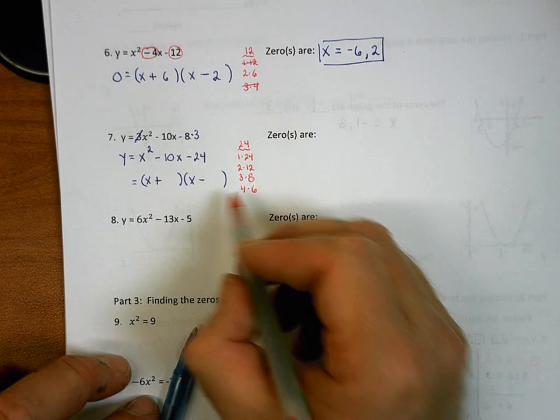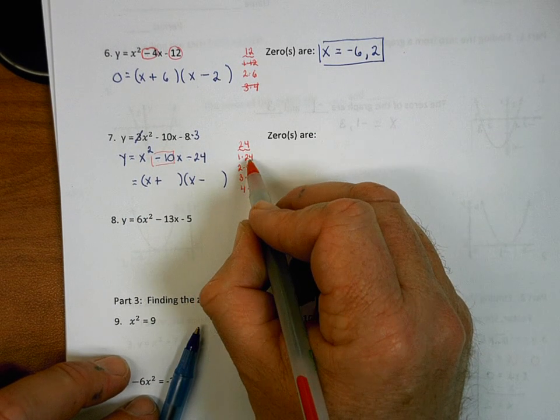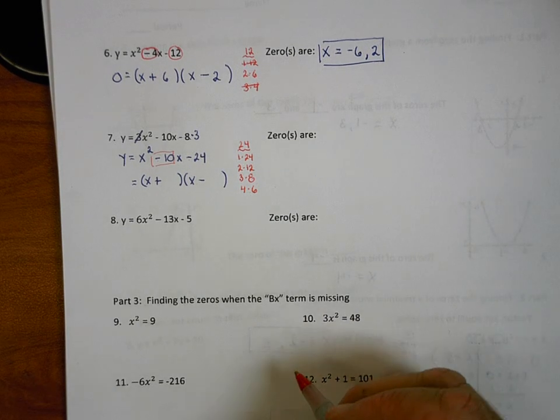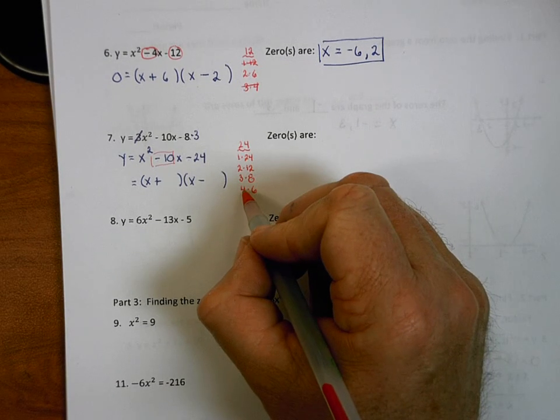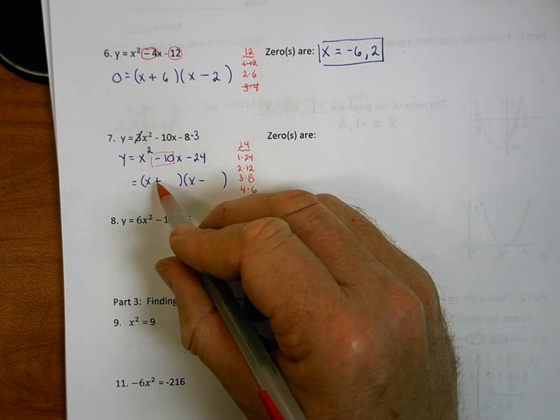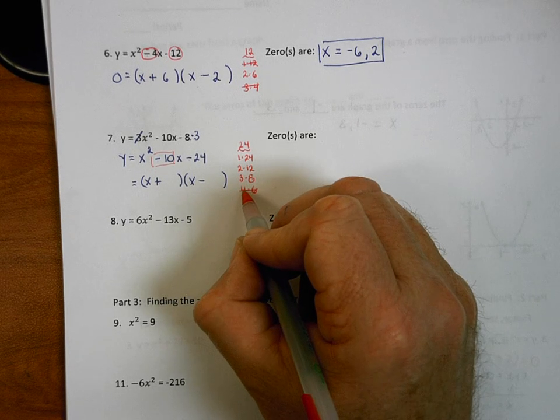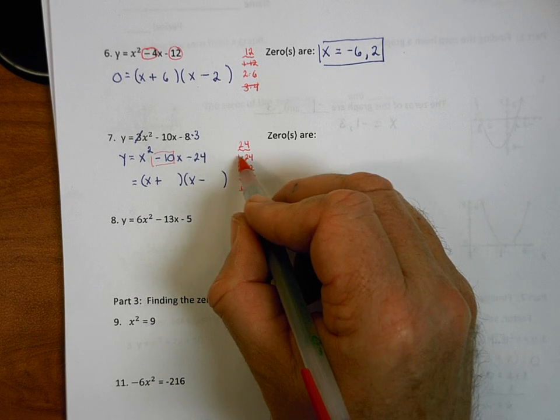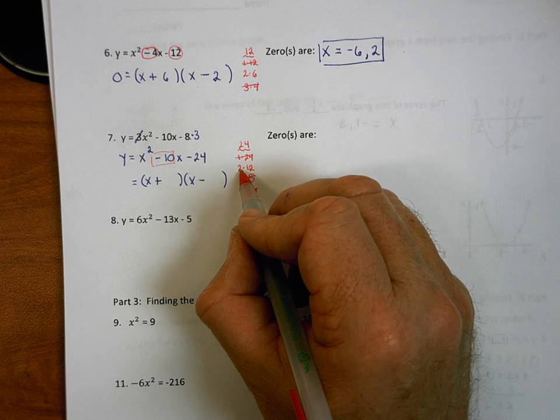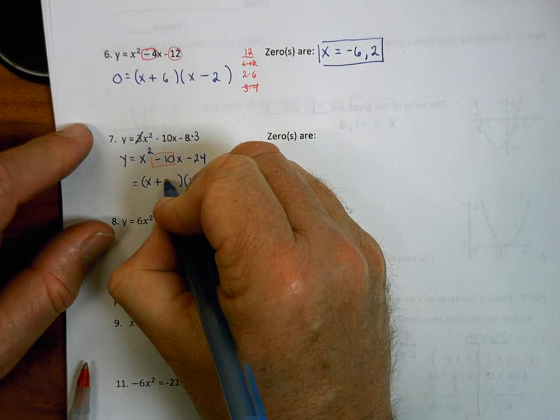Okay, now my middle term, my b value, is negative 10. Which one of these can be added or subtracted to make 10? All right, well, in this case, I have a choice to make. I could either do 4 and 6, but it can't be 4 and 6 because one of them has to be plus, one of them has to be minus. And I can't get plus 6 minus 4 to negative 10. So I have to go with 2 and 12. Now it's a minus, so that means the minus number has to be bigger. So it's going to be an x minus 12, and it's going to be an x plus 2.